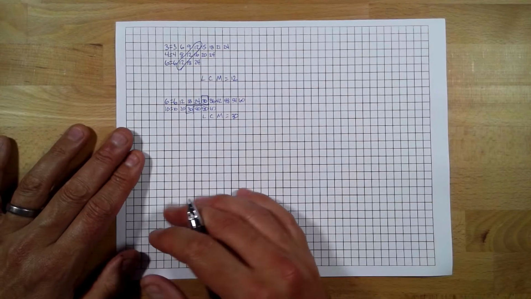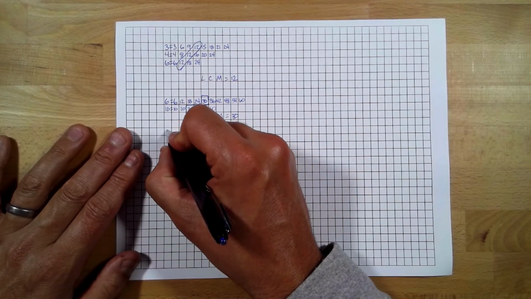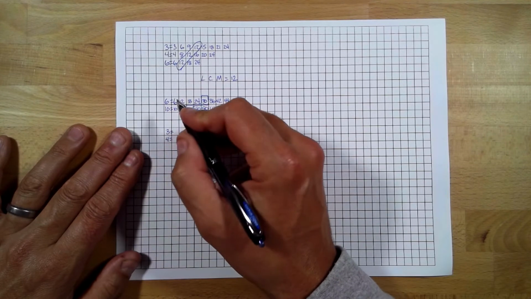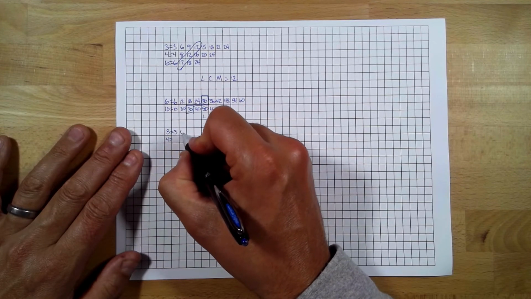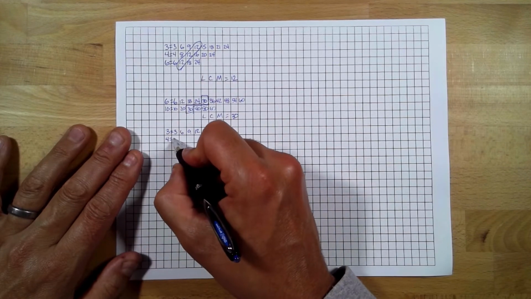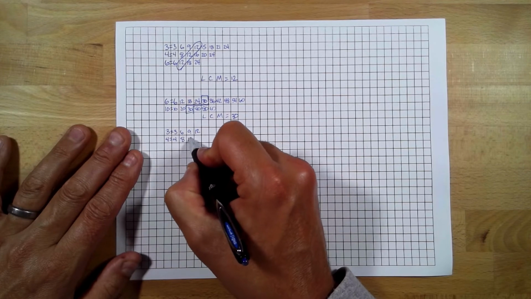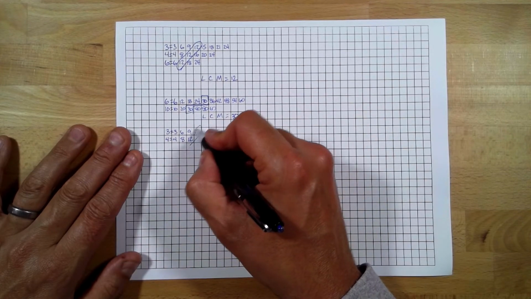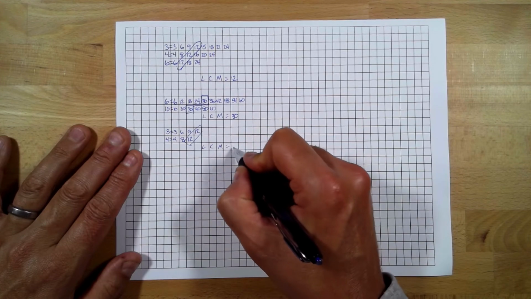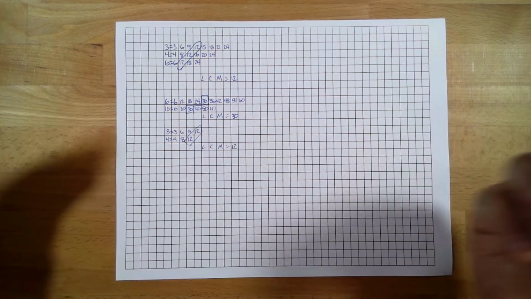So let's look at number 2. The numbers they give me are 3 and 4. Let's find out what's common to these. We got 3, 6, 9, 12. I'm going to stop because we did it up here. 4, 8, 12. Boom, that's it. It's 12. So the LCM equals 12.